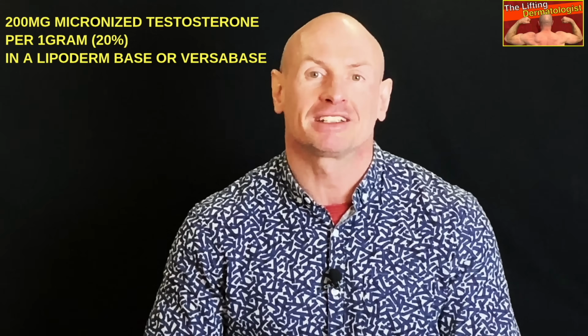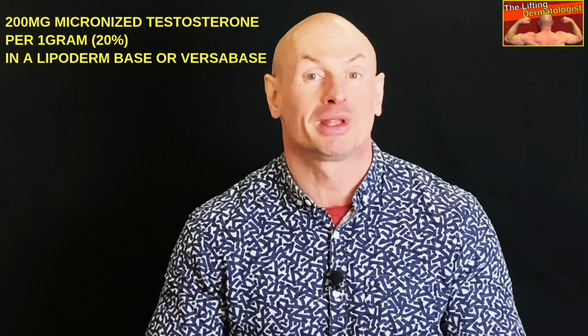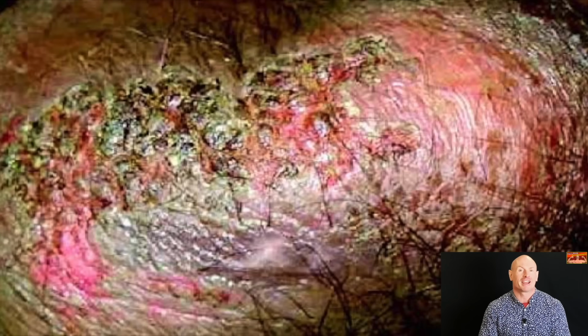The cream we are talking about is a testosterone cream at 200 mg of micronized testosterone per 1 gram, 20%, in a Lipoderm base or Versabase. You can't apply any alcohol-based preparation to the scrotum as it will burn and irritate the skin. My Belgian pharmacist uses Pentravan cream base by Fagron, a unique oil-in-water emulsion with a liposomal matrix which enables it to establish a greater rate and extent of absorption of the drug than other transdermal bases.